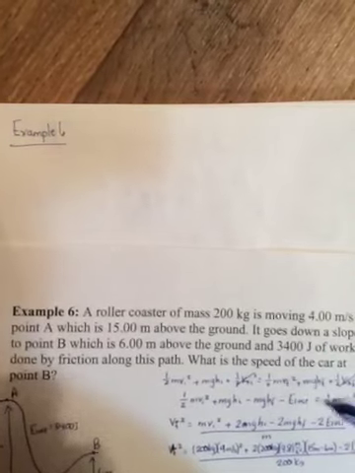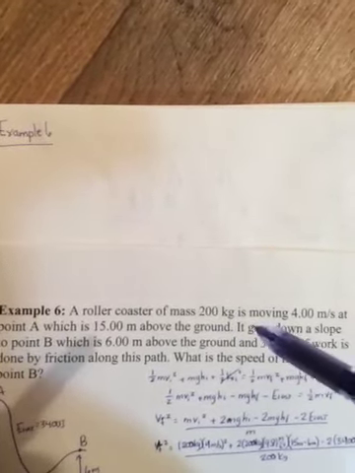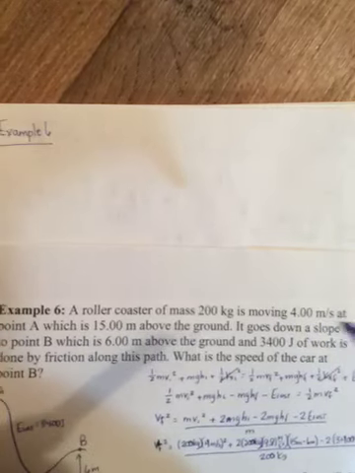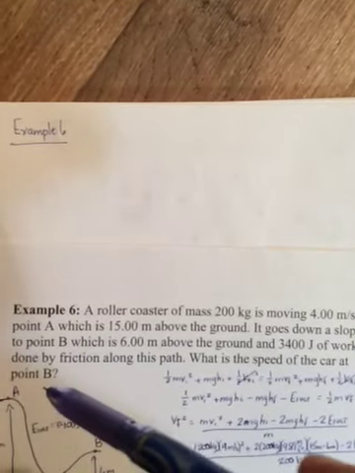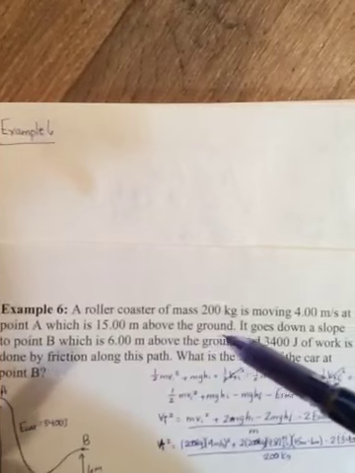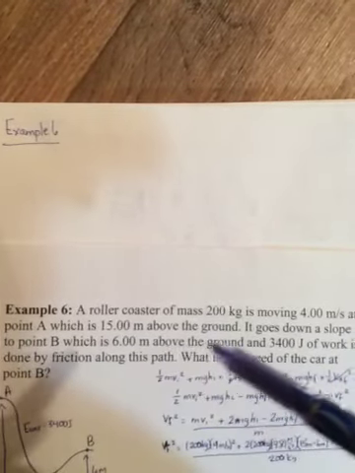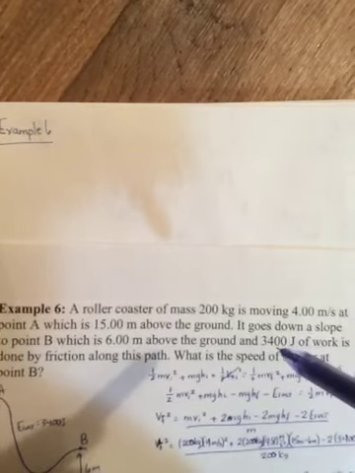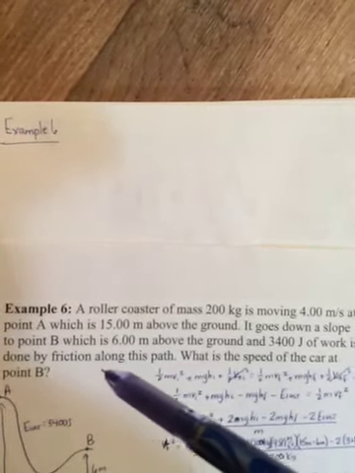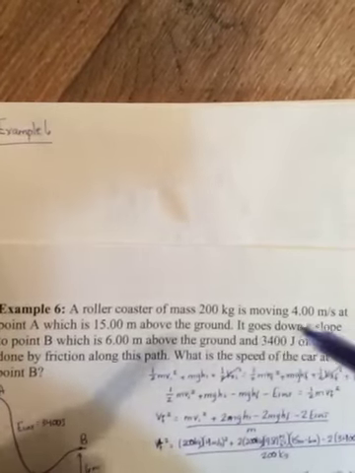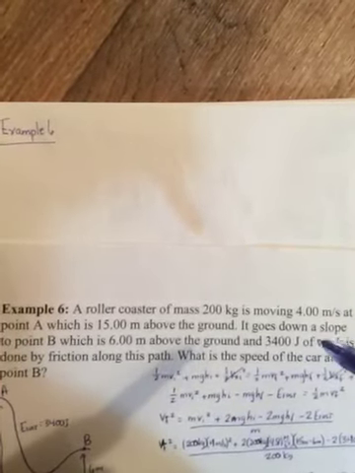So the sample in the book, and example number 6 says, a roller coaster of mass 200 kilograms is moving 4 meters per second at point A, which is 15 meters above the ground. It goes down a slope to point B, which is 6 meters above the ground, and it does 3,400 joules of work by friction along its path. So that's the E loss that they're giving you, work done by friction. What is the speed of the cart at point B?